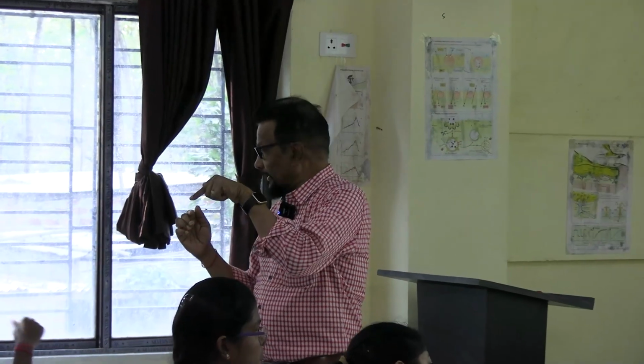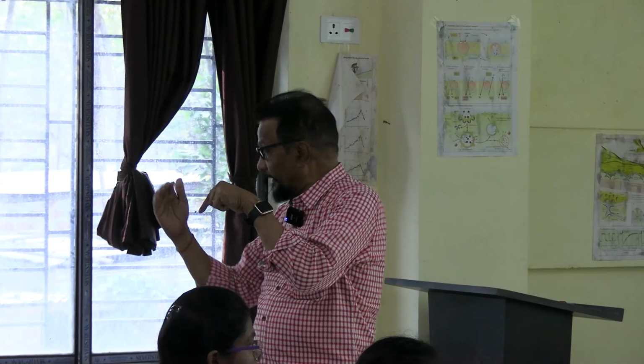As a result, suppose this cusp is okay, this cusp is shortened and heavier. So there will not be proper closing, proper opening. So there will be regurgitation. And this is called sclerosis.